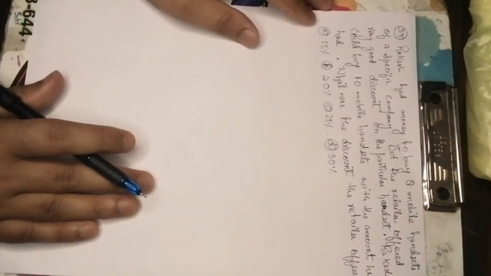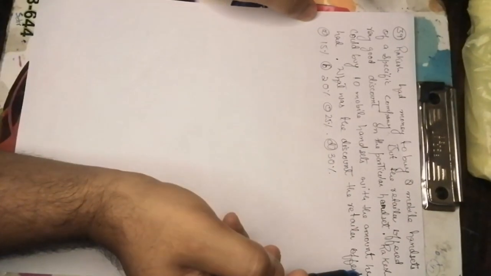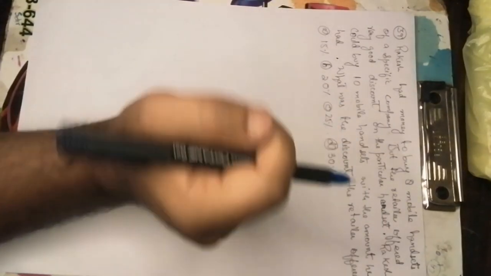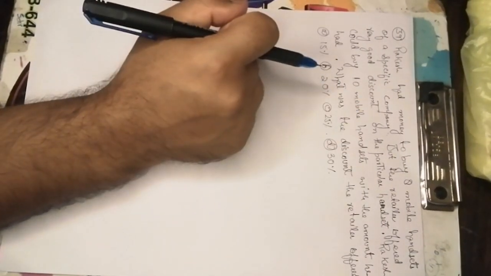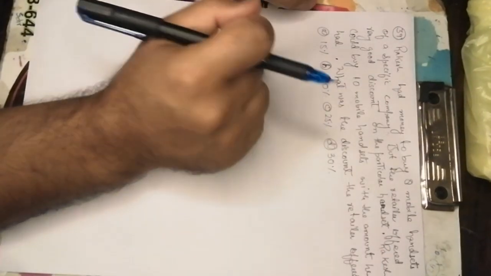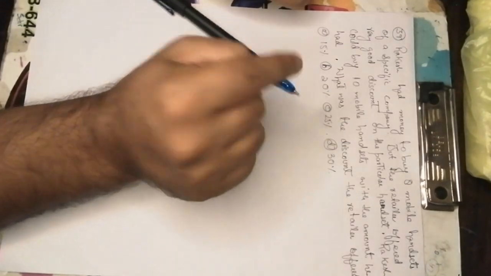Now let's go to the last question, which is very good and interesting. Rakesh has money to buy 8 mobile handsets of a specific company, but the retailer offered a very good discount on the handset. Rakesh could buy 10 mobile handsets with the amount he had. What was the discount that the retailer offered? So actually, Rakesh has some money in his pocket, enough to buy only 8 phones, not 10. But the retailer gives him 10 phones instead of 8 on the same money he has in his pocket.